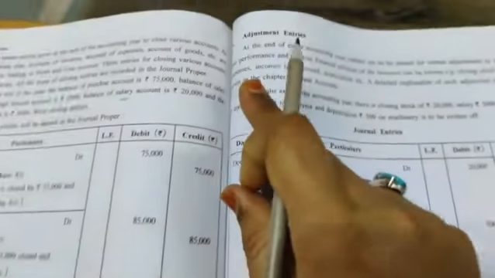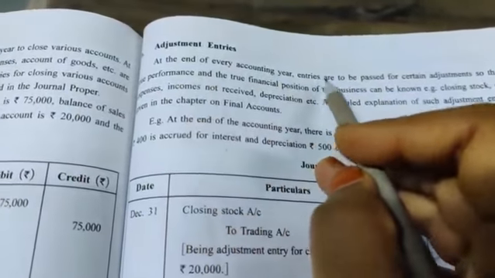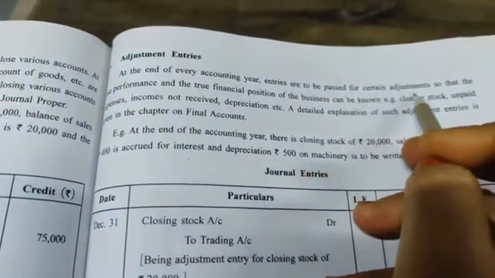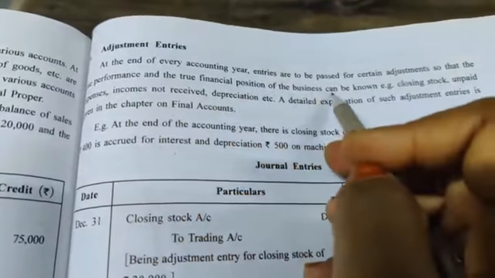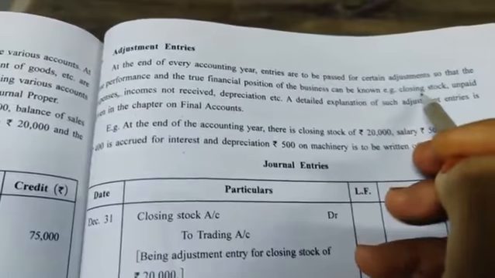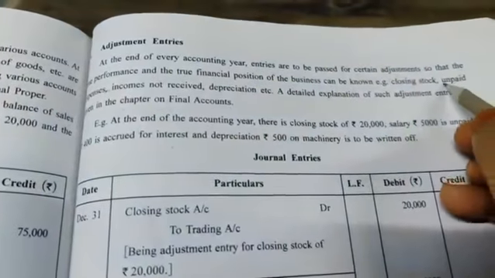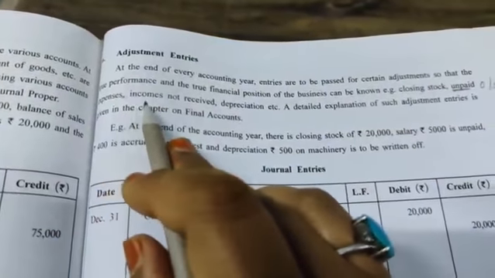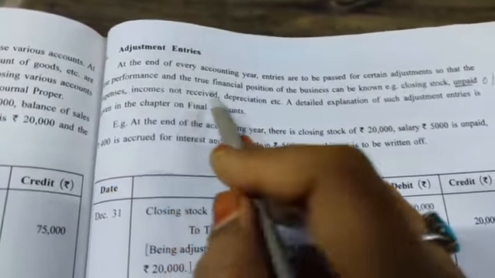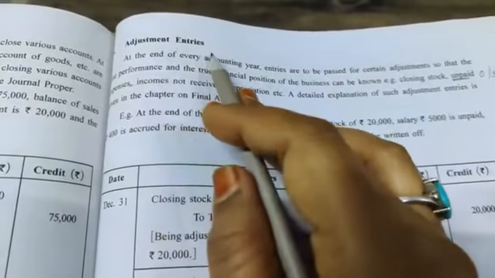Fine. The next is adjustment entries. So see, at the end of every accounting year, entries are to be passed for certain adjustments so that the performance and the true financial position of the business can be known. For example, closing stock, unpaid, that is outstanding expense, which is not yet paid, income not received, depreciation, etc. So all these are treated as adjustment entries.